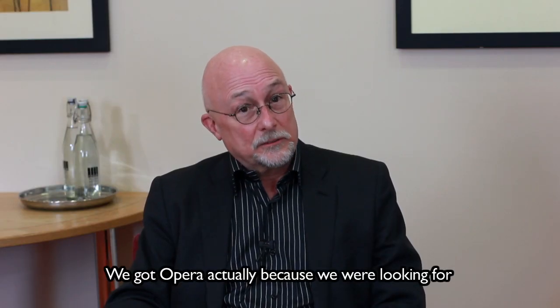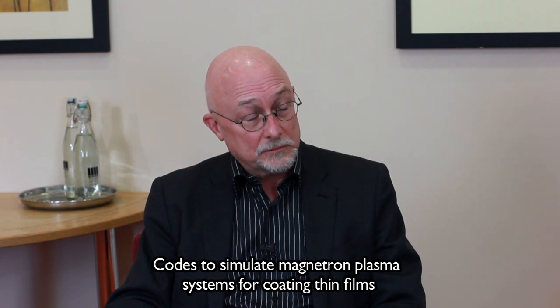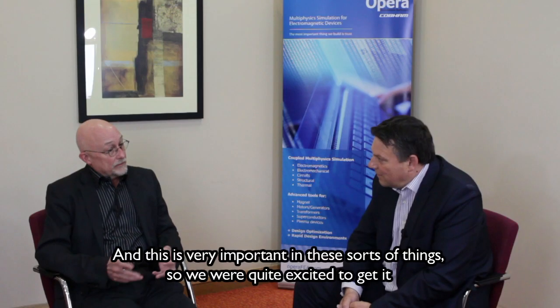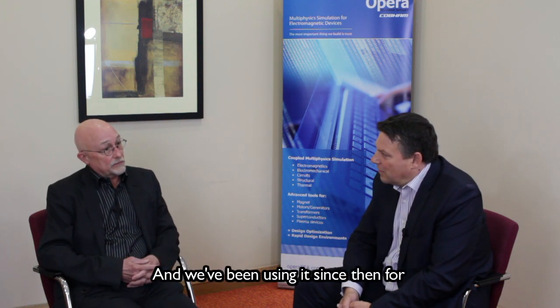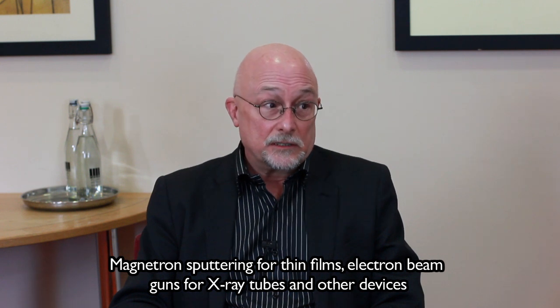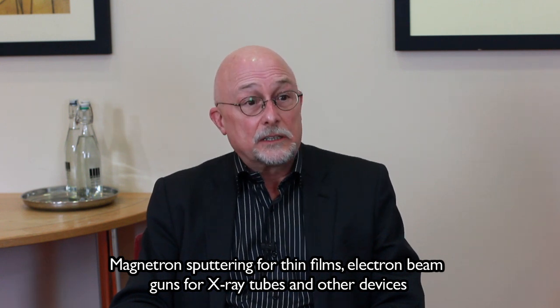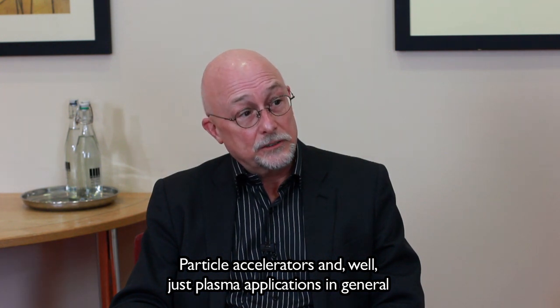We first started using Opera in 1992, the 2D code. We got Opera actually because we were looking for codes to simulate magnetron plasma systems for coating thin films, and this is very important in these sorts of things. So we were quite excited to get it, and we've been using it since then for magnetron sputtering for thin films, electron beam guns for X-ray tubes and other devices, particle accelerators, and, well, just plasma applications in general.